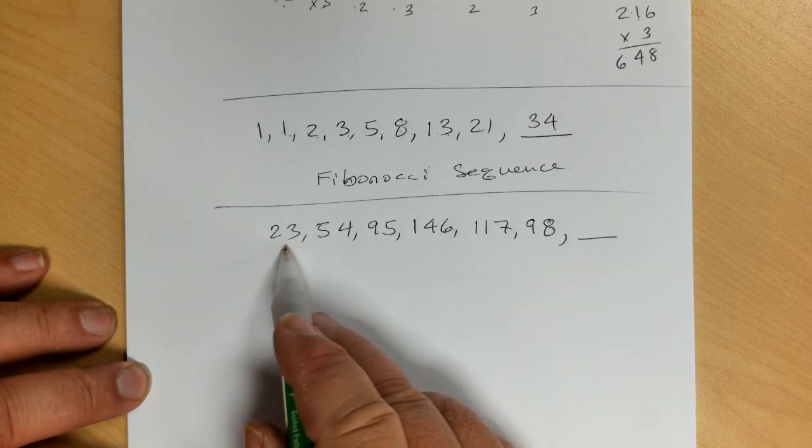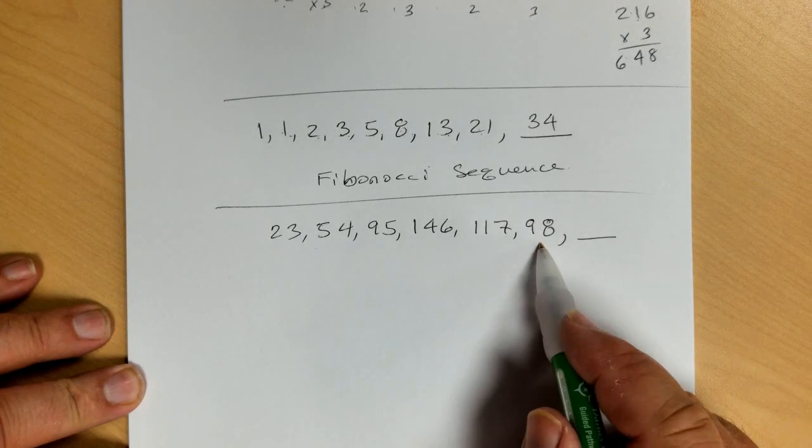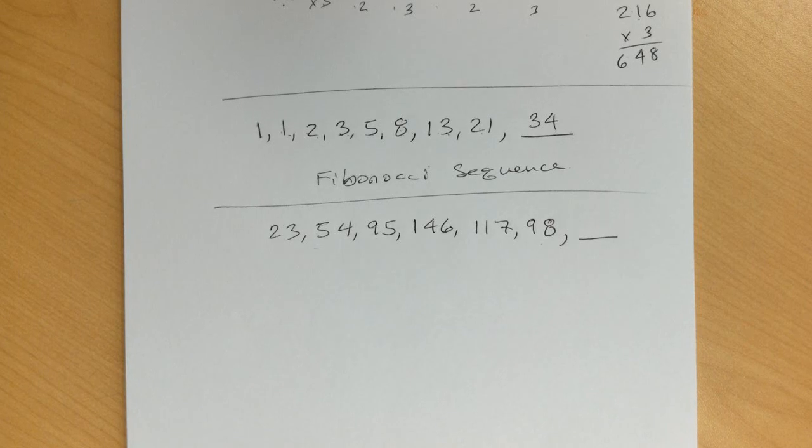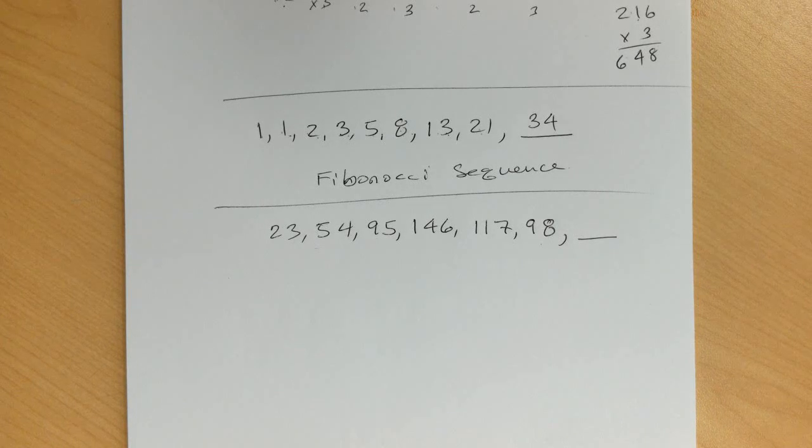Yeah, it's getting bigger. 23, 54, 95. Then it drops back to 98. Get it?